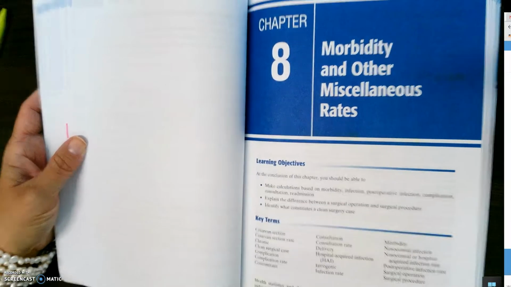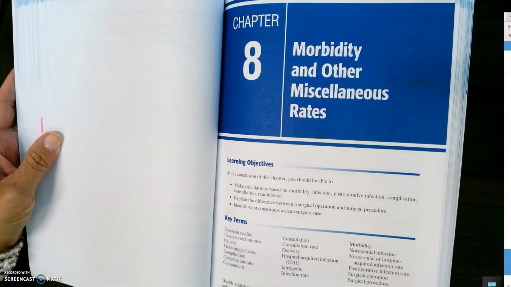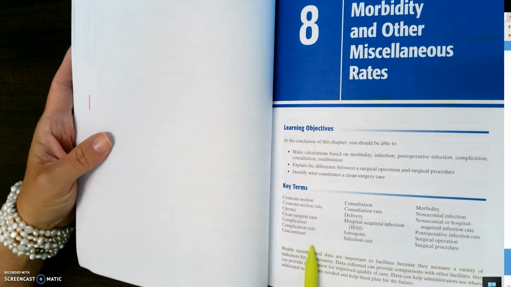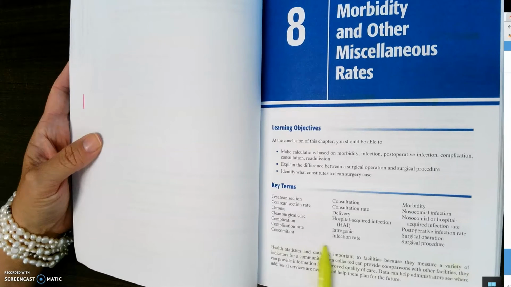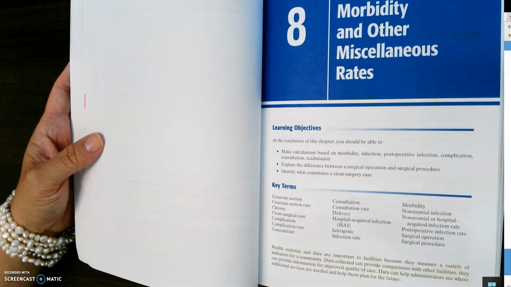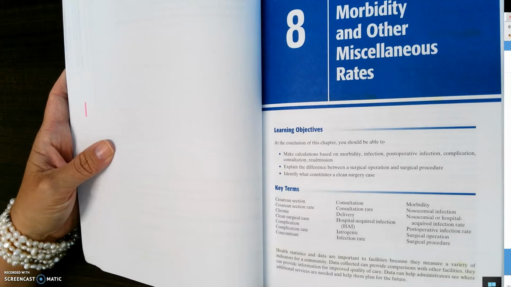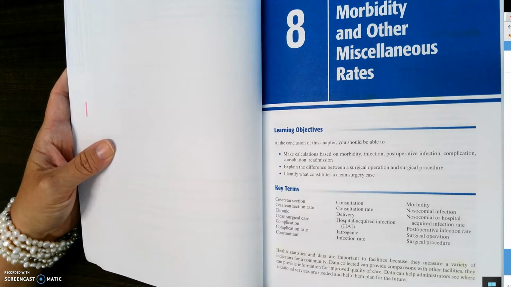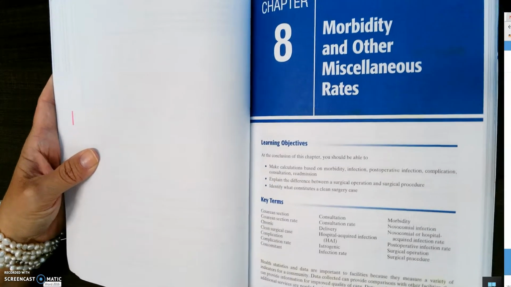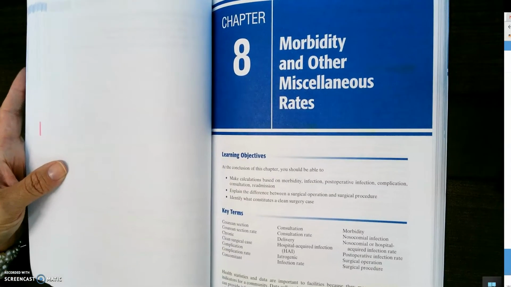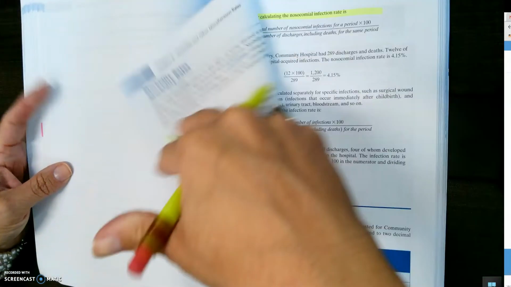Okay guys, we're going to get started on Chapter 8, Morbidity and Other Miscellaneous Rates. If you take a look at the key terms, you're going to see all the different rates that Chapter 8 is going to discuss. Chapter 8 is the catch-all chapter, which means that if they couldn't find a chapter for it anywhere else in the textbook, it wound up here. So let's take a look at Chapter 8.